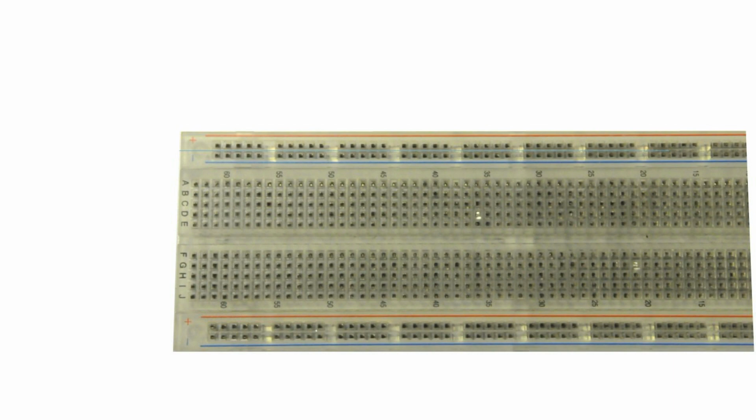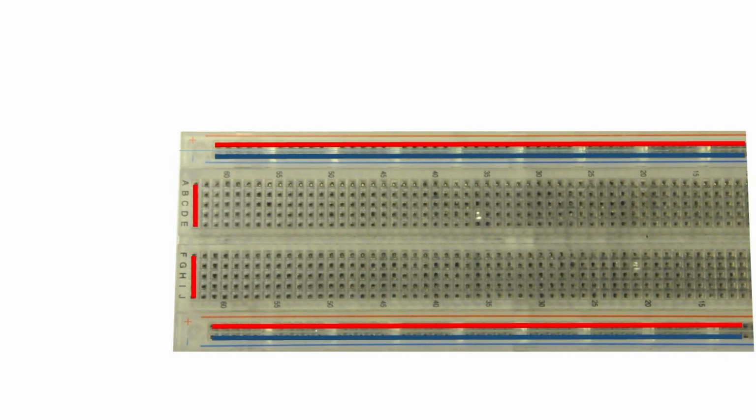Here's the breadboard on which the circuit will be assembled. Note that within the wide central strips of the breadboard, the holes are connected in vertical columns with a large gap in the middle. Along the bottom and top, the rows of holes are connected from end to end. We call these long connected lines buses.